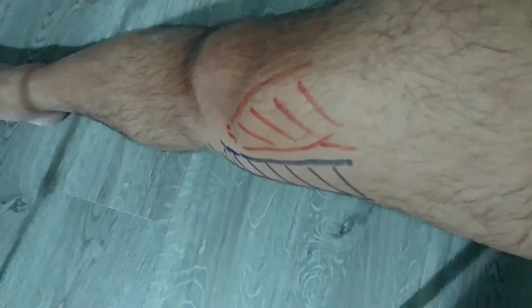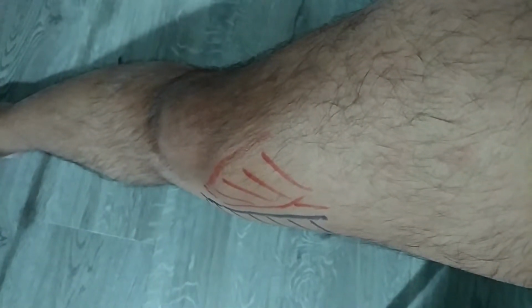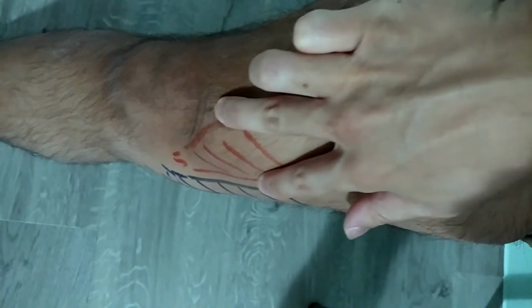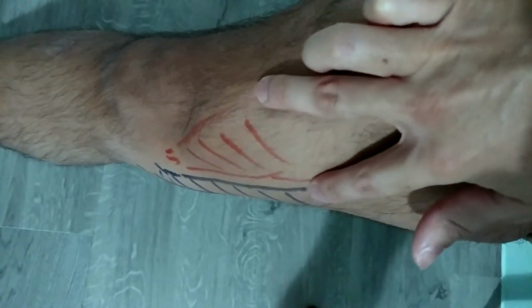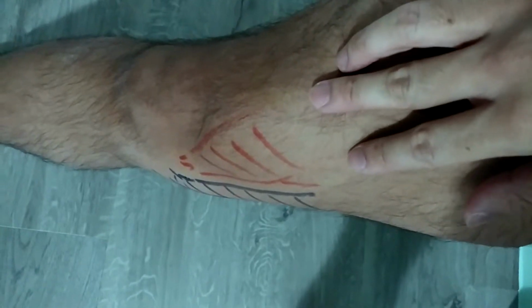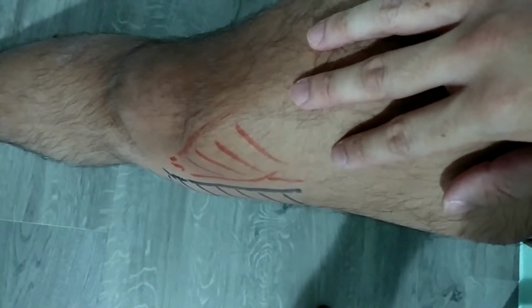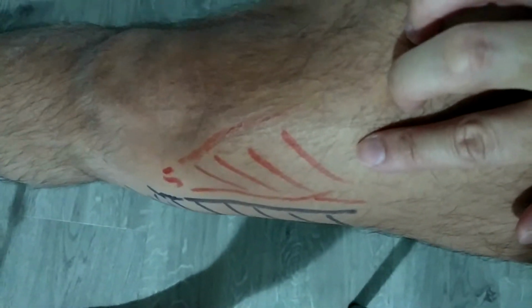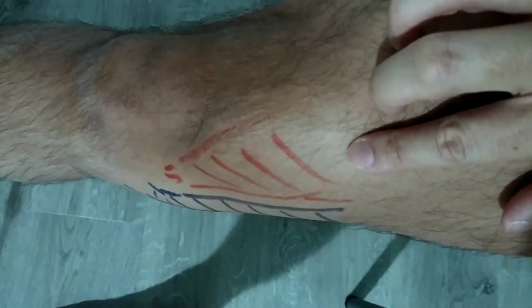If we talk about your quads, this entire area is the quads, but this region is your vastus medialis. You will tend to realize that this muscle only gets to work at the end range of extension of the knee.